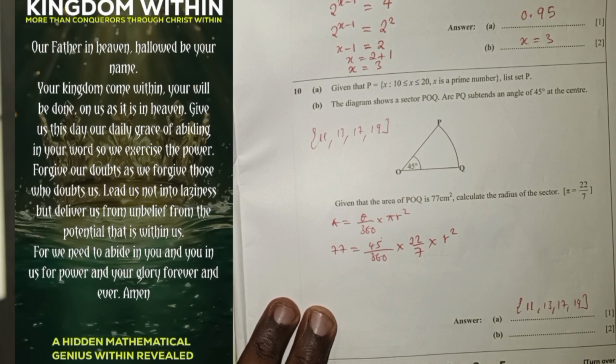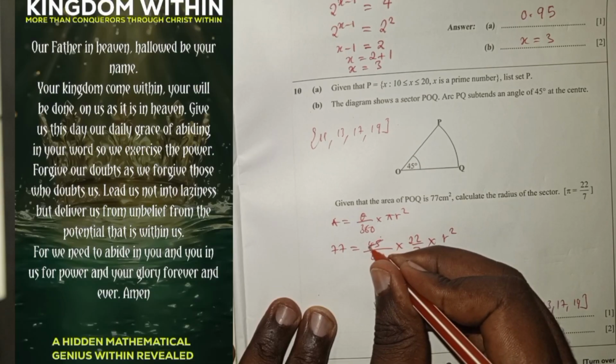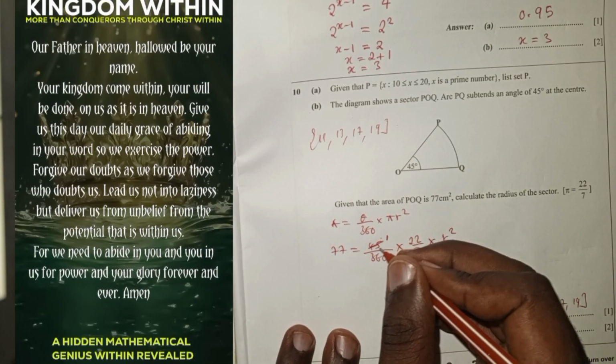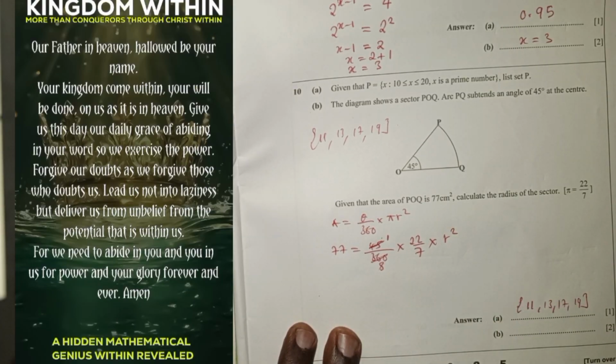Okay, so we need to simplify the numbers now. 45 can go in 360 how many times? It's 8 times. 45 in 45 is 1. In 360 you get 8.